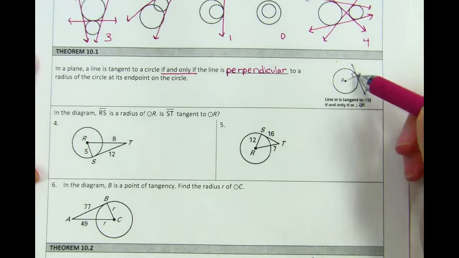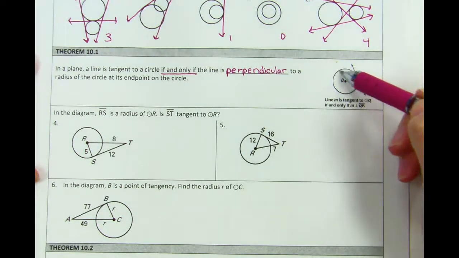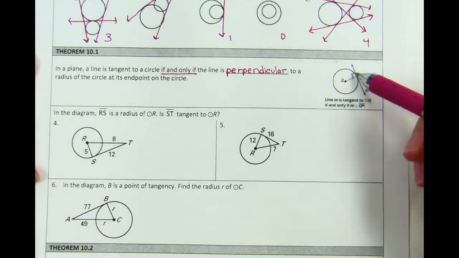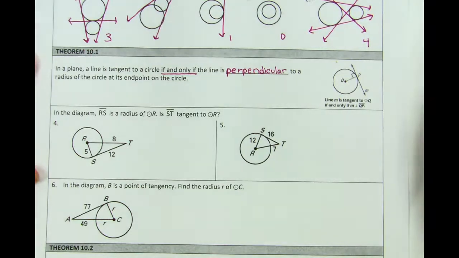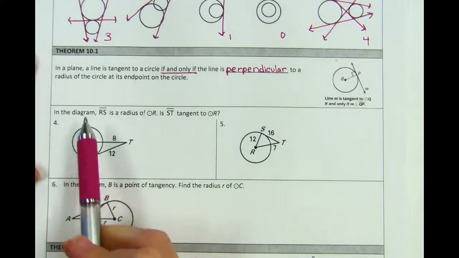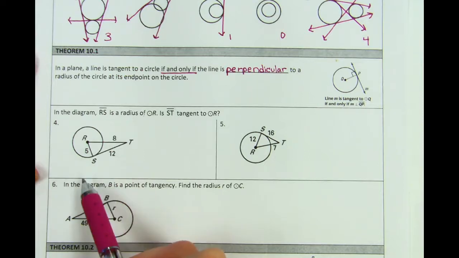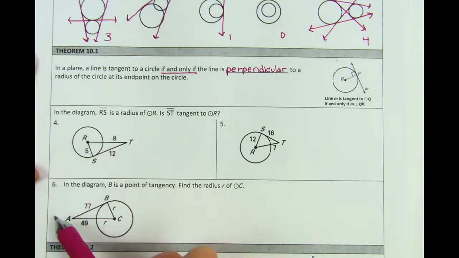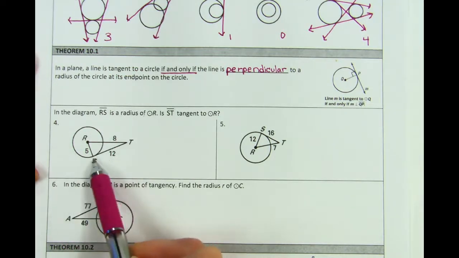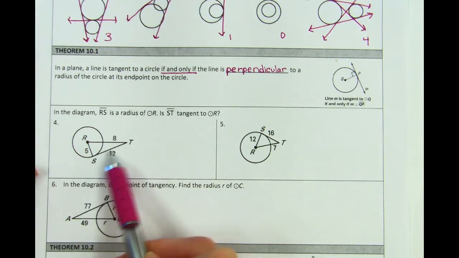If it were, say, a 45-degree angle right there, then that line would come across this way, and that would intersect in 2 points, not a tangent. Okay, so let's use Theorem 10.1. Number 4. In the diagram, RS is a radius of circle R. So is ST tangent to circle R? So this is a radius, and it's asking, is this a tangent?